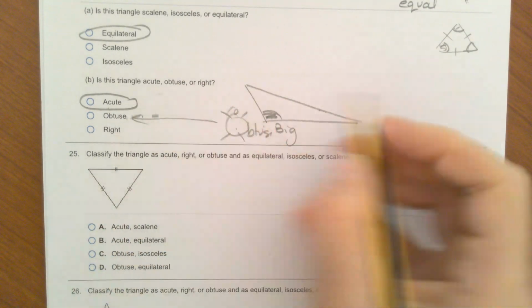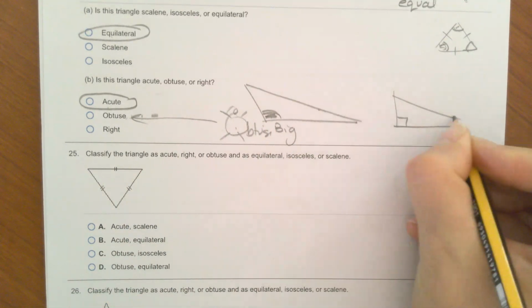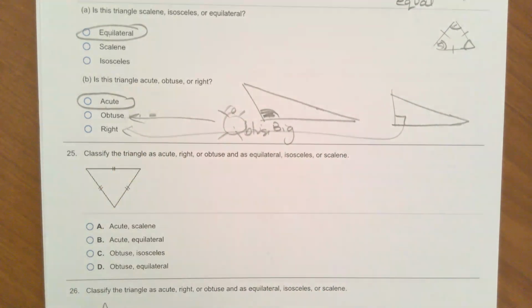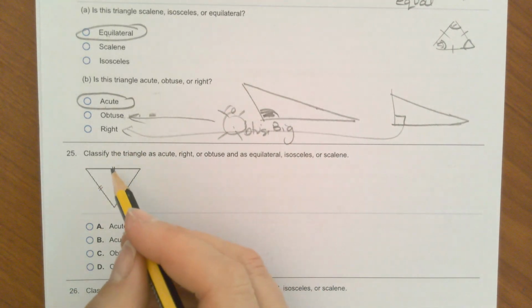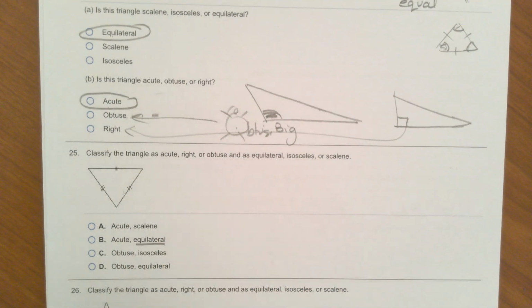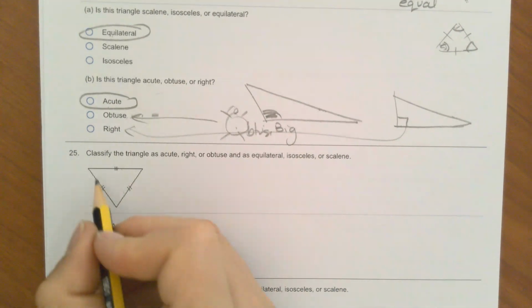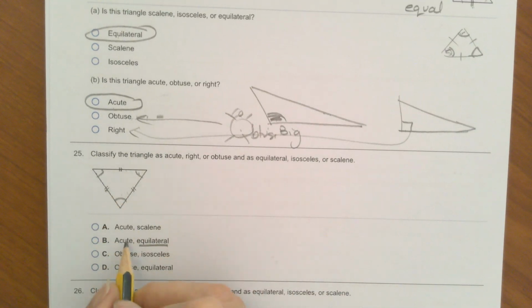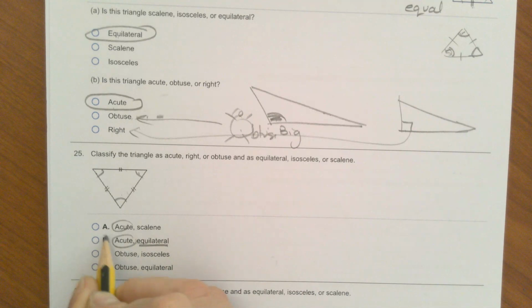If I had one angle inside there that's a right angle, then I'd call it a right triangle. So here everything is equal, so we call it an equilateral triangle. And everything here is small, small, small, so they're all acute like a baby. So it has to be B.